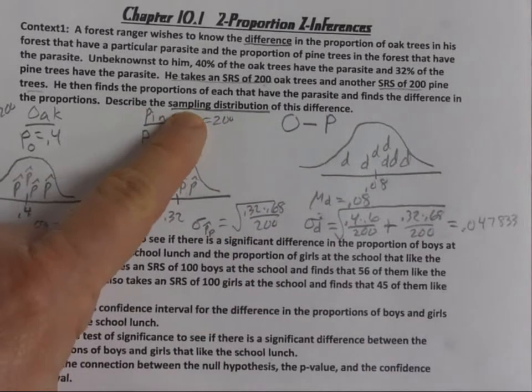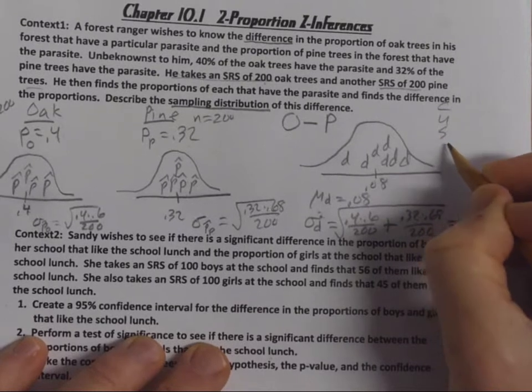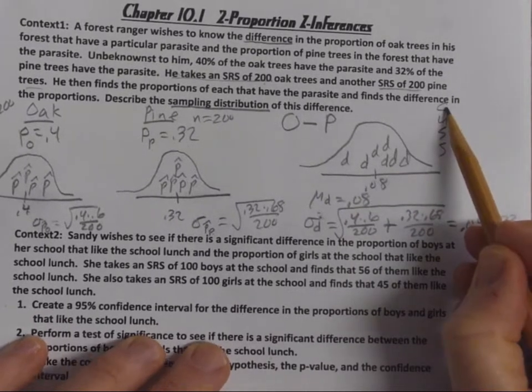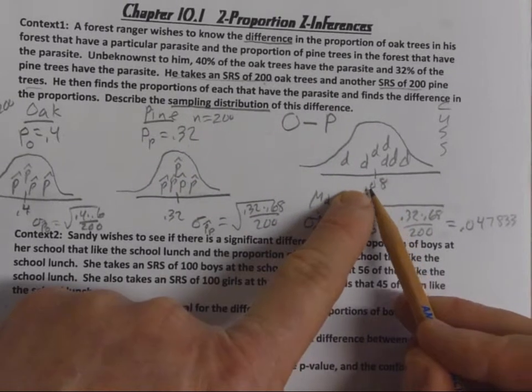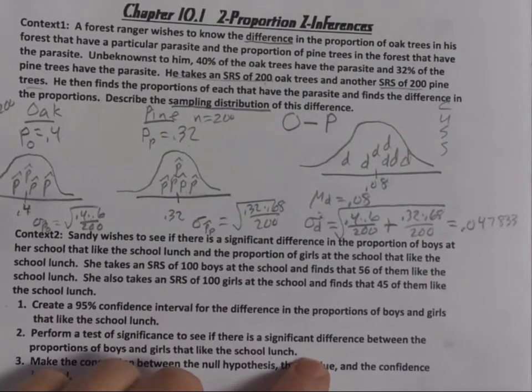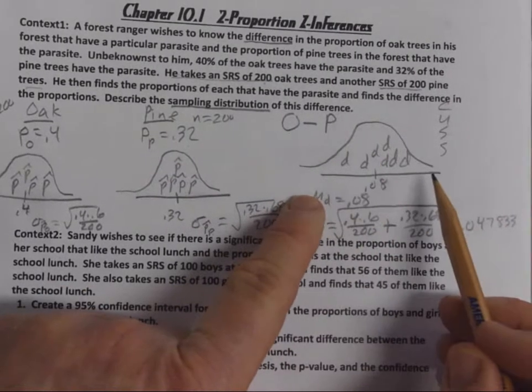Well, how would you describe any distribution? Remember from chapter 1? You'd describe the center. Well, the center of the differences is going to be 0.08. Okay, there you go. That describes the center. And then the shape is going to be approximately normal.